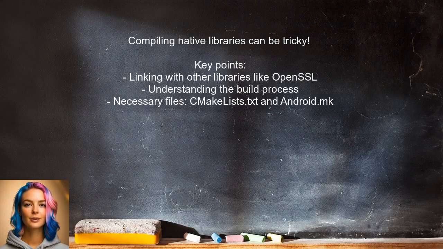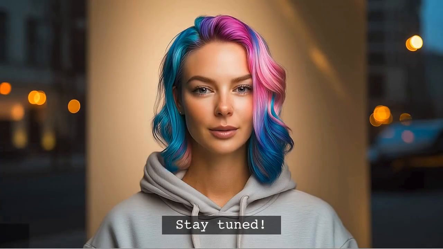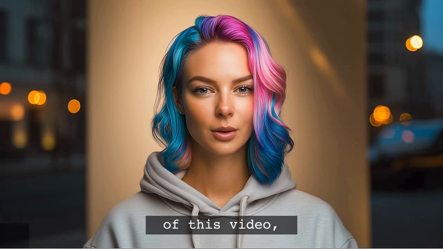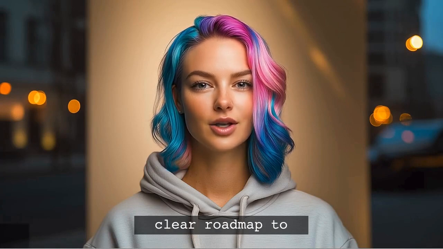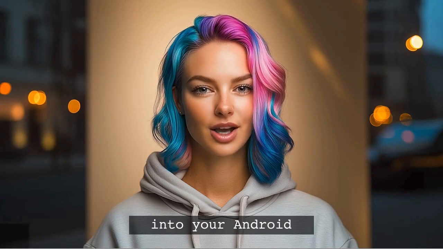Compiling native libraries can be tricky, especially when you need to link them with other libraries like OpenSSL. Understanding the build process and the necessary files like CMakeLists.txt and Android.mk is crucial for success. Stay with me, because by the end of this video, you'll have a clear roadmap to compile your library and integrate it into your Android project. Trust me, you won't want to miss this.